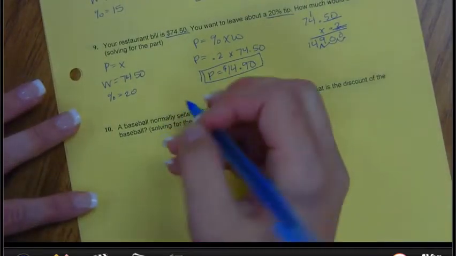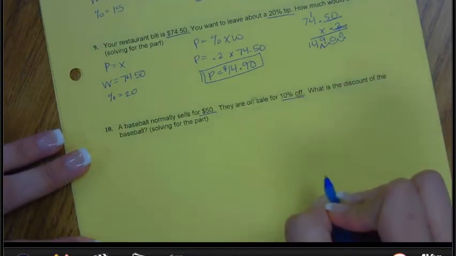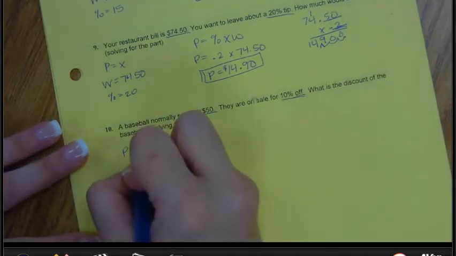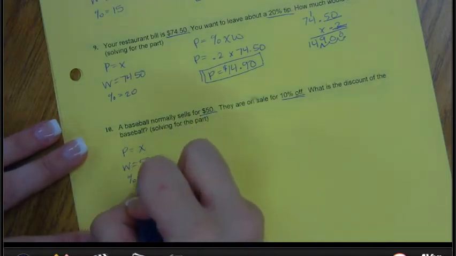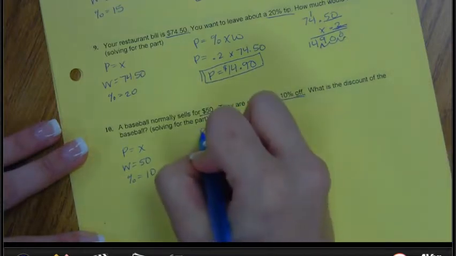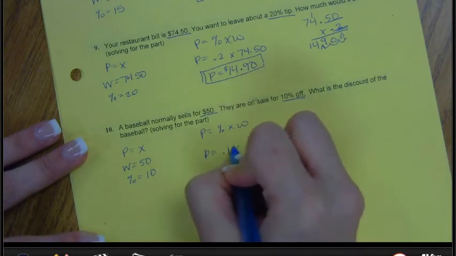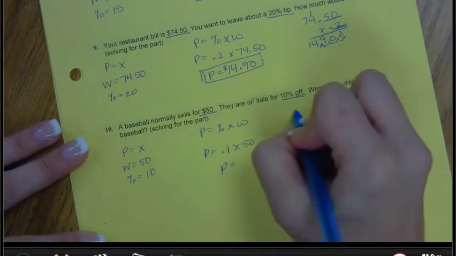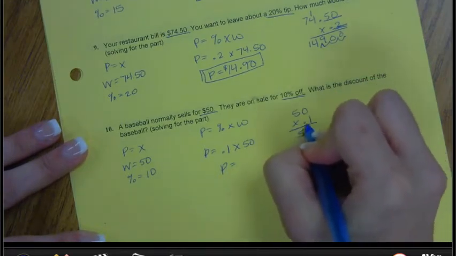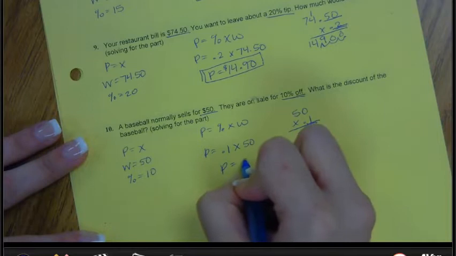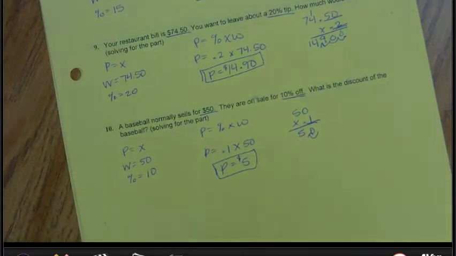Number 10, a baseball bat normally sells for $50. They're on sale for 10% off. What is the discount of the baseball bat? So part, that's what I'm told I'm finding. The total is how much my baseball bat is originally worth, and I see that it is 10% off. So part equals percent times the whole. Part is equal to 0.1 times 50. Well, 50 times 0.1, 1 times 0 is 0, 1 times 5 is 5. I have one decimal place, so I'm going to move it to the left one time to see that my part is $5 came off my baseball bat.